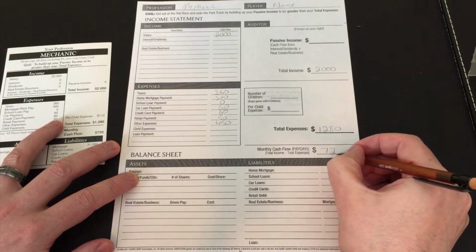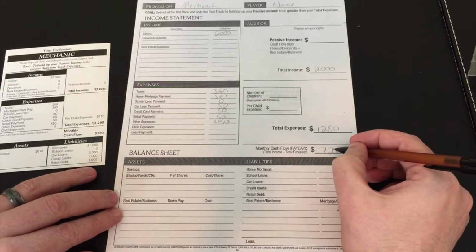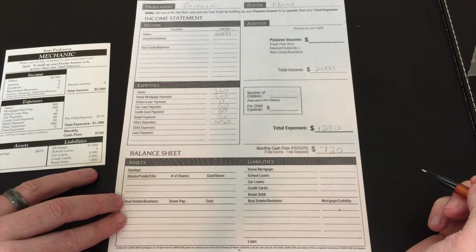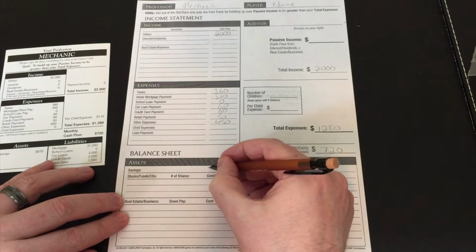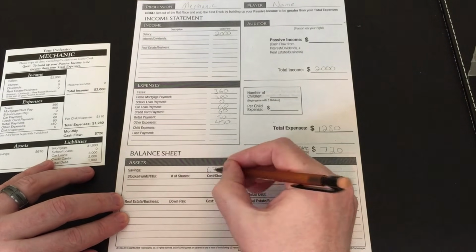This is what we have left at the end of each month, which is $720. This is also the number that you're going to get every time you land on or pass paycheck. We're going to write in our savings. As soon as you start the game, you're going to actually erase this number and take this in cash.